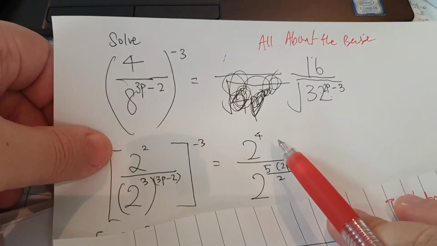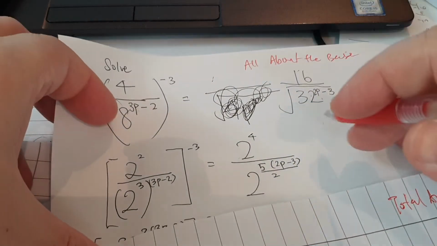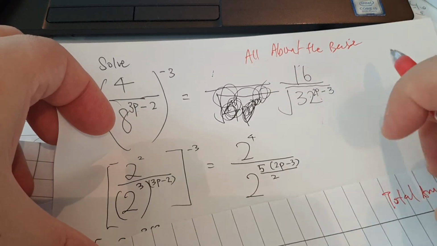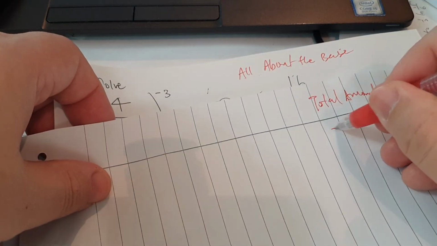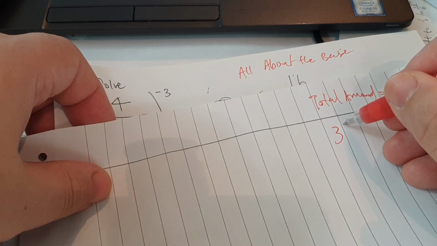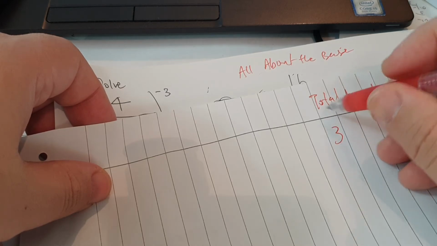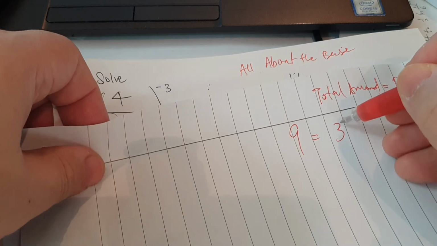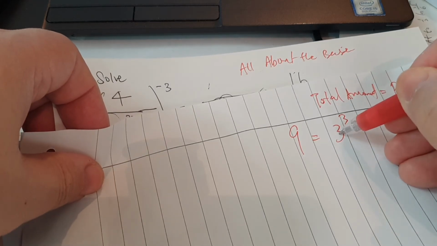Like that. Okay? Now be very careful. A lot of times in mathematics, when it's base 3 and you see 9, a lot of students would think that 9 is 3 to the power 3 because they thought it's 3 times 3.